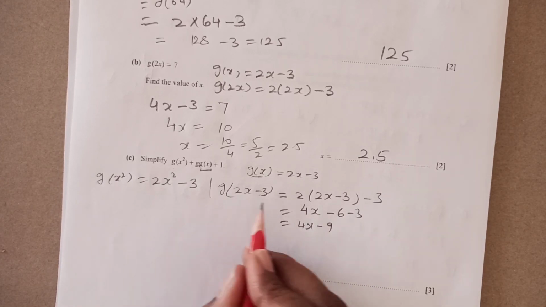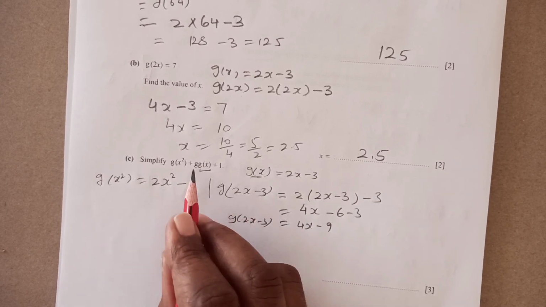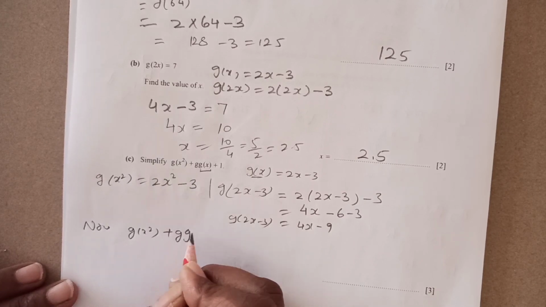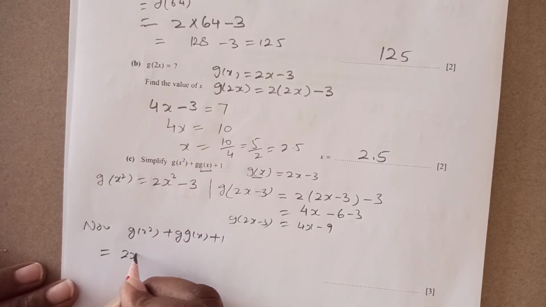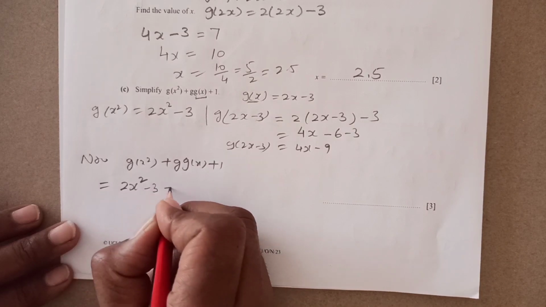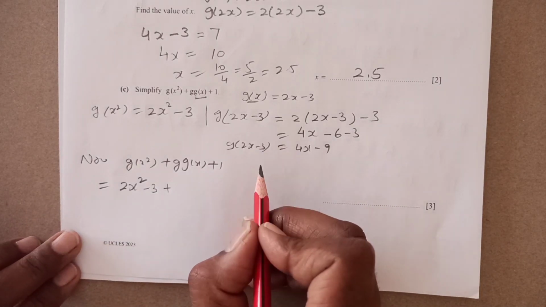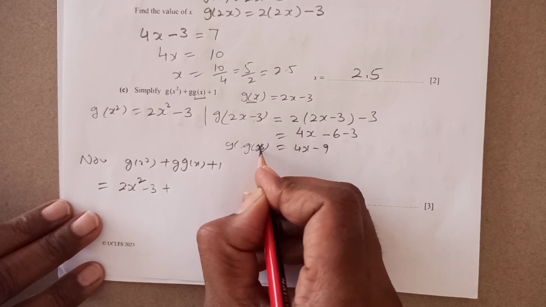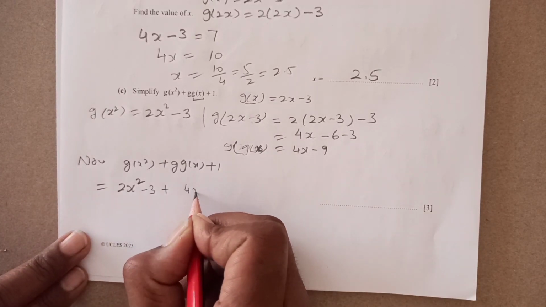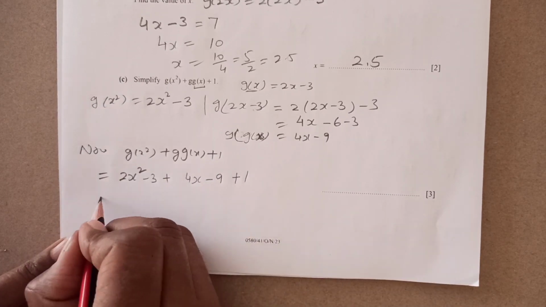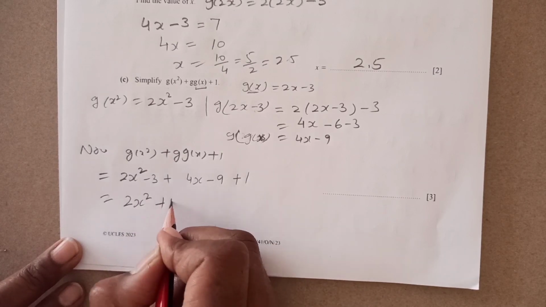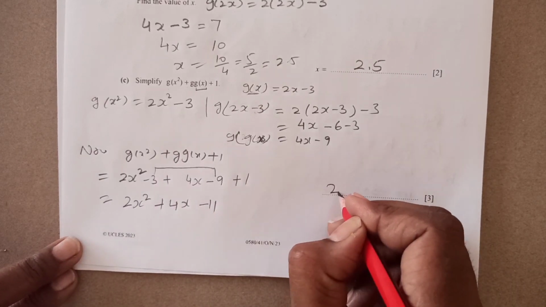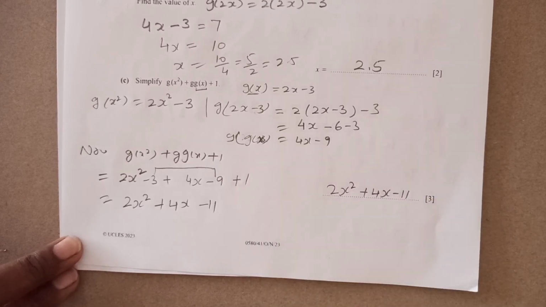So now we have two values, and we are going to substitute here. Now we have g(x) squared plus g(g(x)) plus 1. So g(x) squared is 2x squared minus 3. g(g(x)) is this one here, 4x minus 9, plus 1. Now just simplify. 2x squared, then we have here 4x. This 9 plus 3, 12. 12 minus 1 is 11. So this is the final answer: 2x squared plus 4x minus 11.